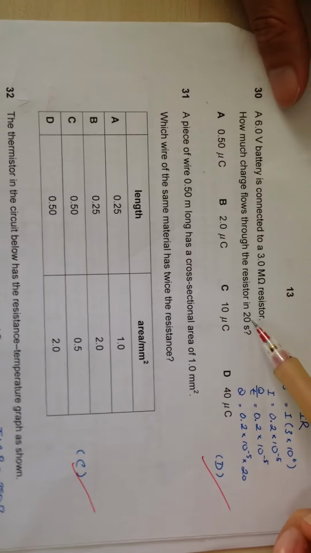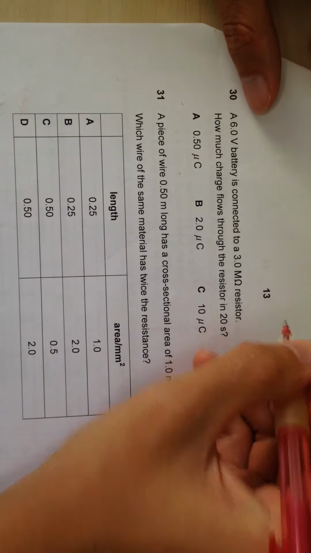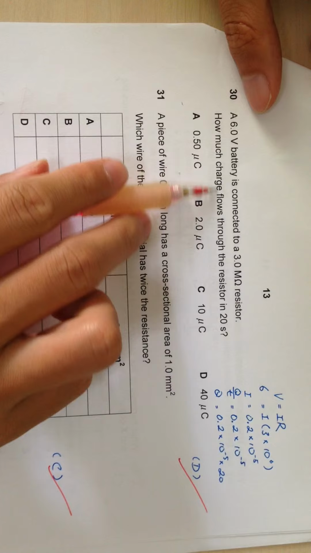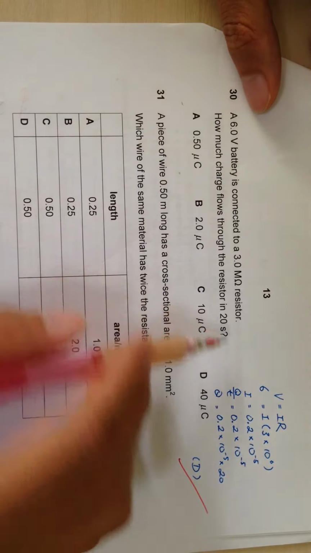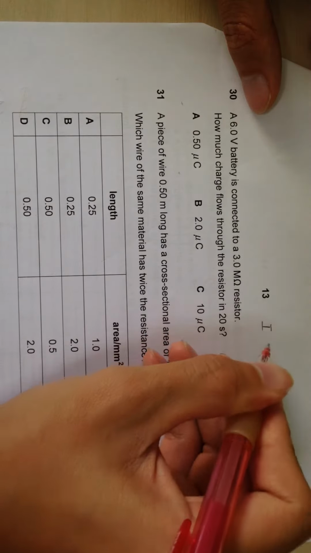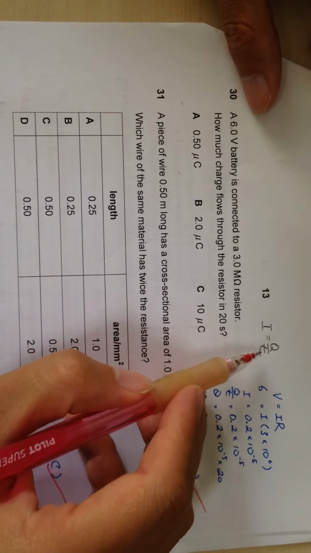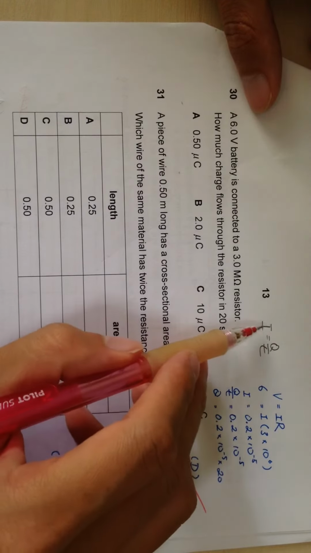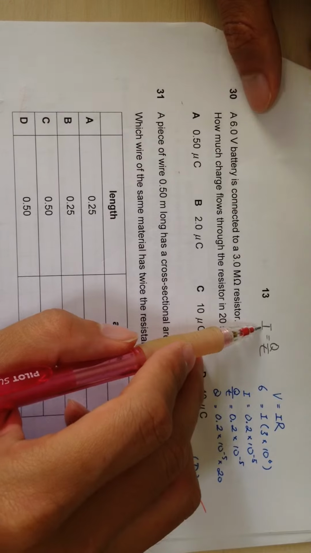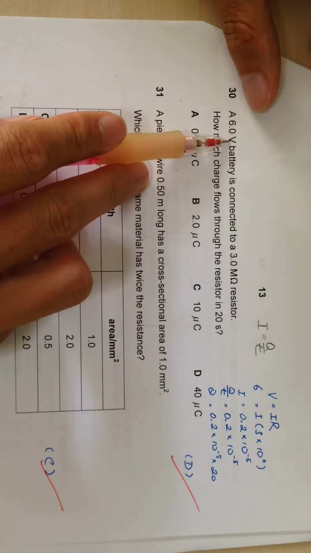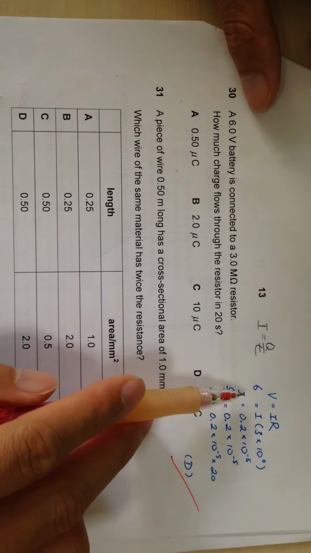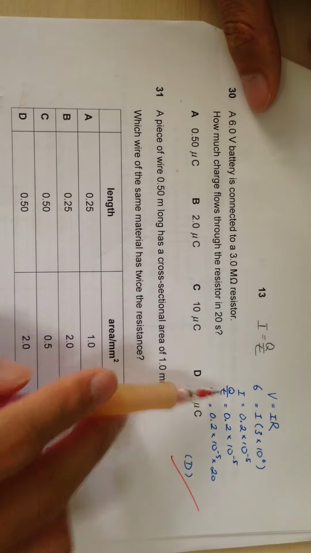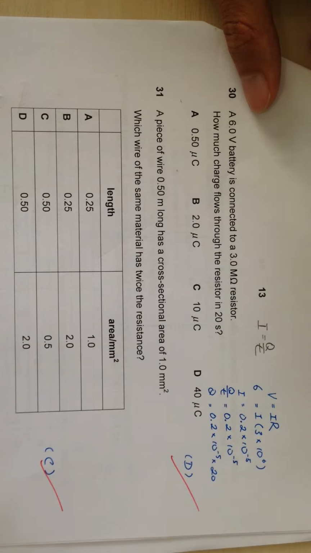Question 30 is quite simple. You have to find the amount of charge flowing through the resistor, and you are told the time. So there's only one formula that will help you do that, which is I equals Q over T. Q is the charge, I is the current, T is the time. The thing is that you do not know the current. It's not given directly in your question. But they tell you the potential difference and the resistance. So use V equals IR, find the I, change the I into Q over T, and then you can eventually find your Q. Yeah?